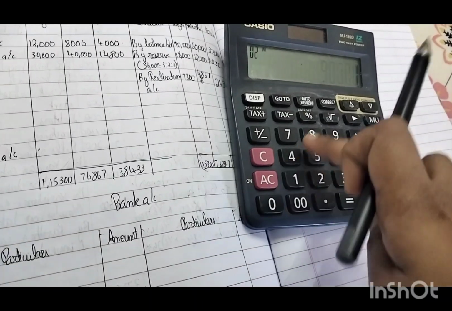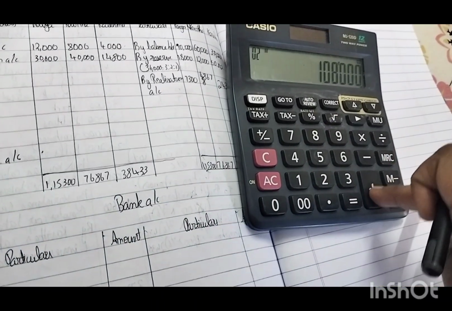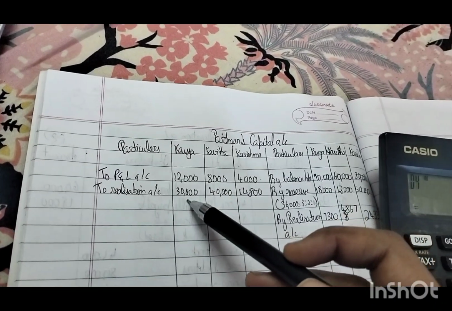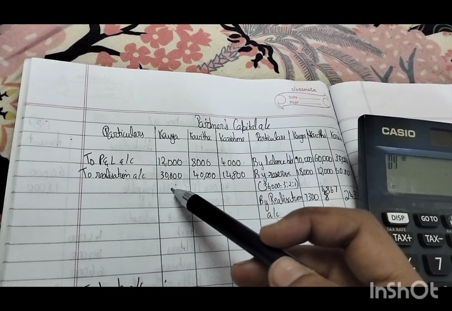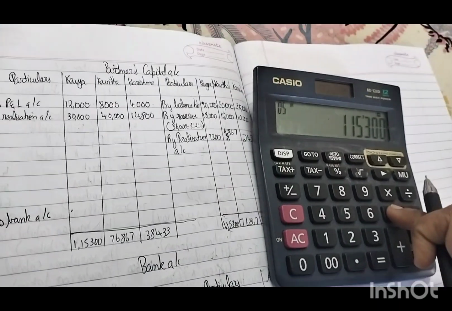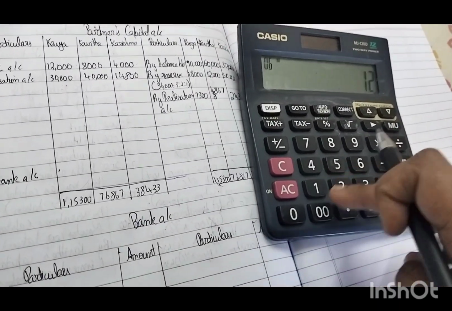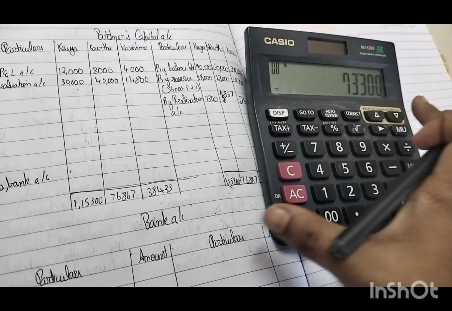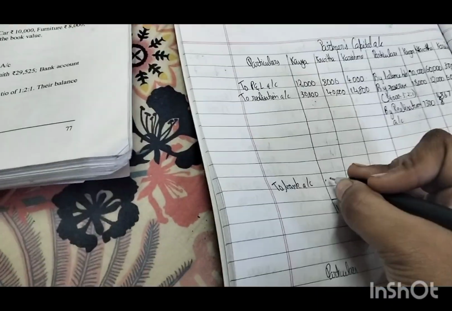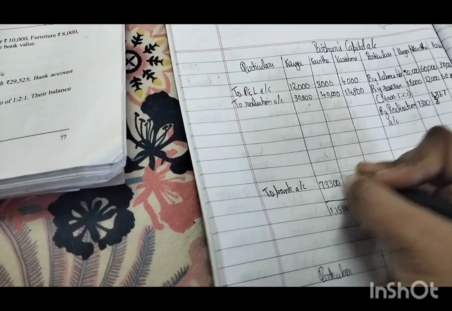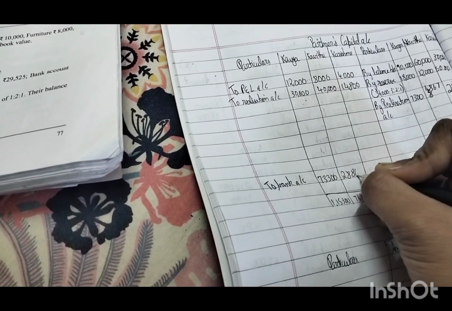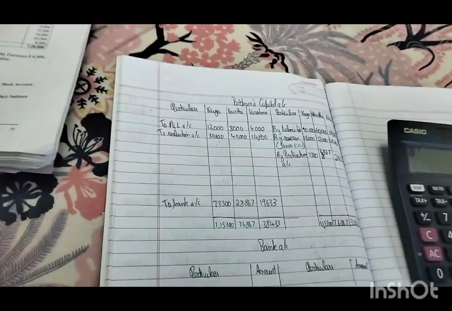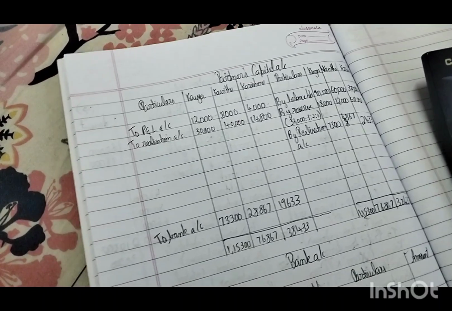90,000 plus 18,000 plus 7,300 equals, and then you subtract these two values on your debit side, 12,000 minus 30,000. So you get 73,300. So that's your balancing figure. Here it's 28,867. Here it's 19,633. So that's your partner's capital account.